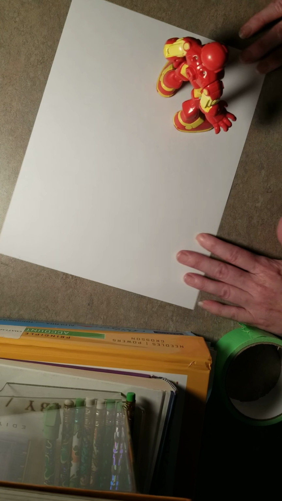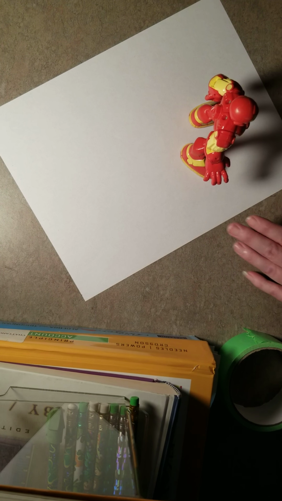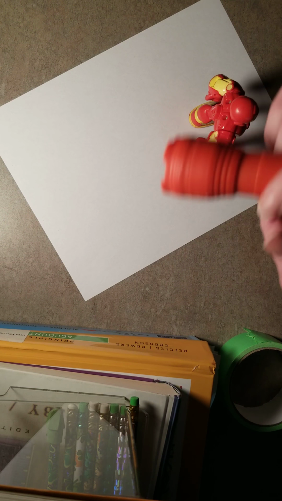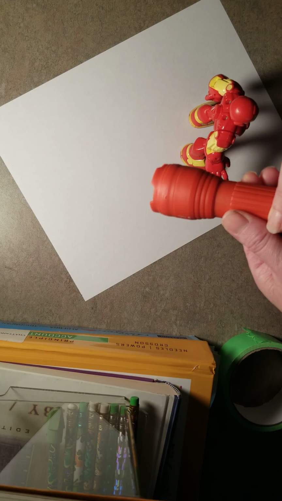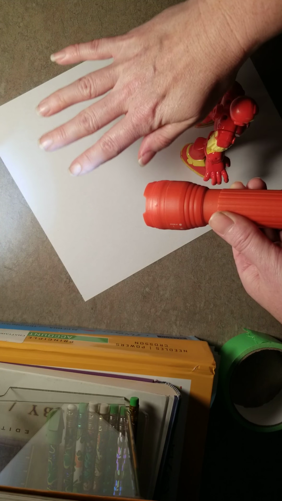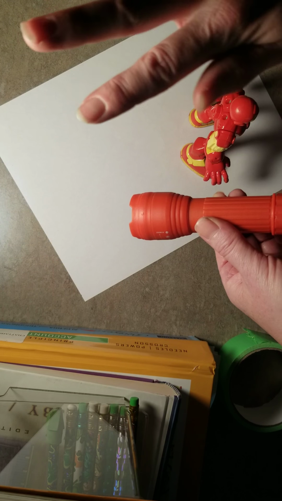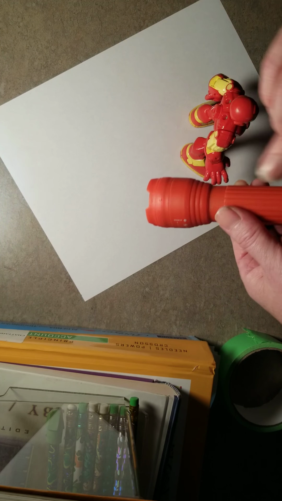This is a very quick demonstration on how to use these to create cast shadows. I have my action figure, and I also have a flashlight. In a minute we're going to turn off this light and you're going to be able to see the shadow a lot better. So for now, I'm going to go ahead and show you. I'm going to turn off my light.